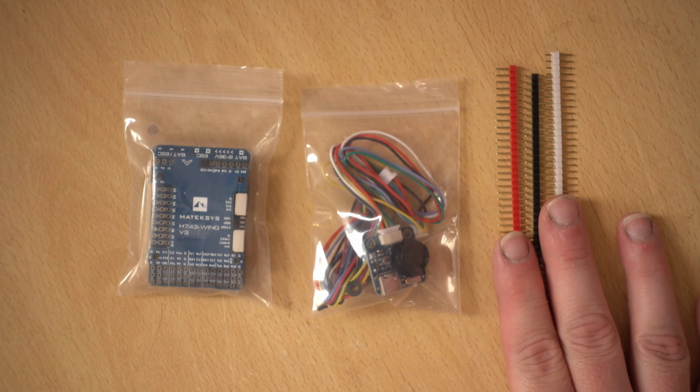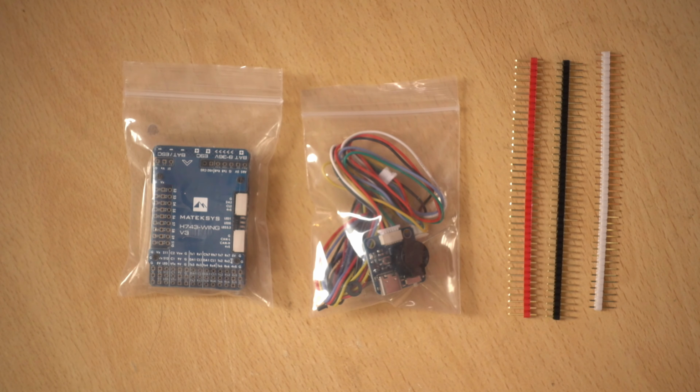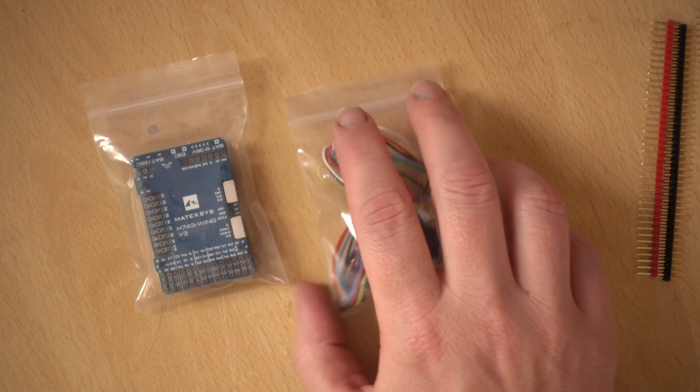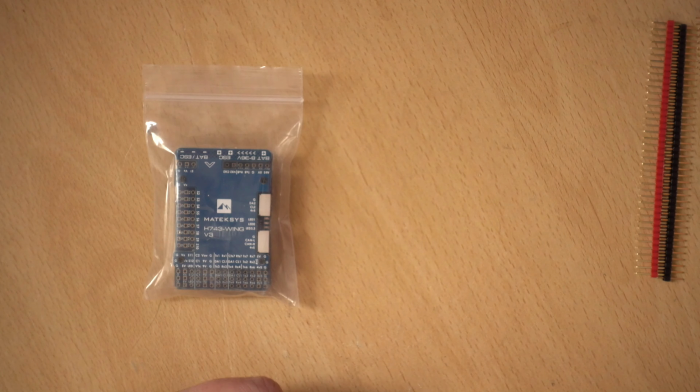So there are pin headers, which you can solder to the board, so you can plug servo cables straight in. They're not soldered, so you will need to solder those on if you want to use them, or you can direct solder to the board. To be honest, I do either depending on the installation.